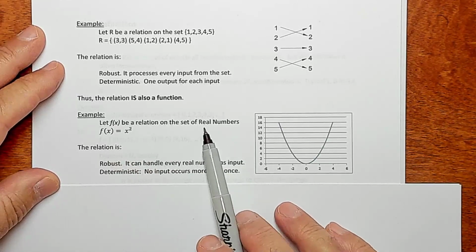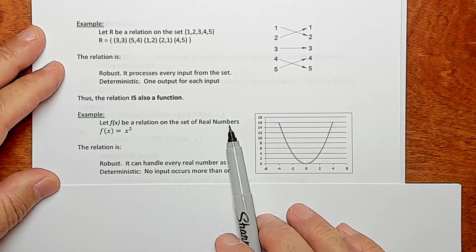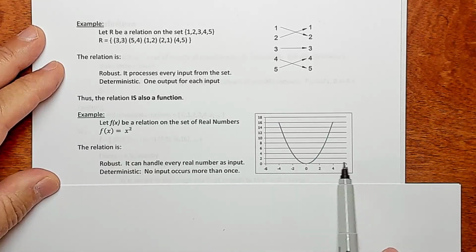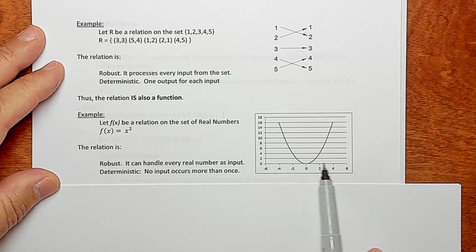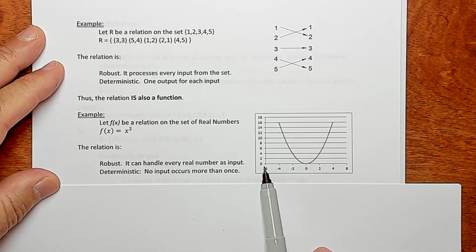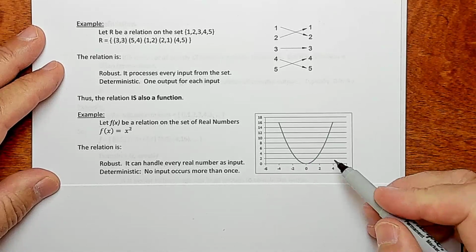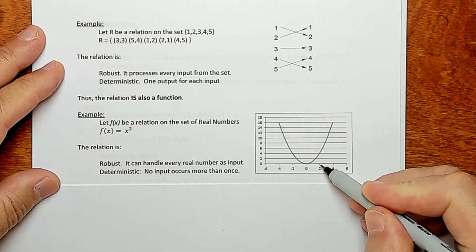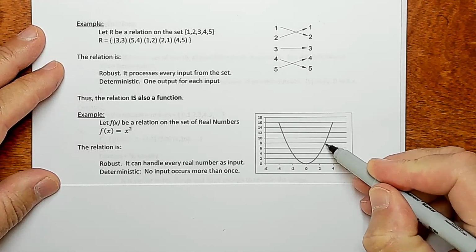That means the input set is all the real numbers, positive and negative. So the entire set of real numbers is covered. That is, it knows what to do for every possible real number value. You could give it any number on here and it'll produce an output.